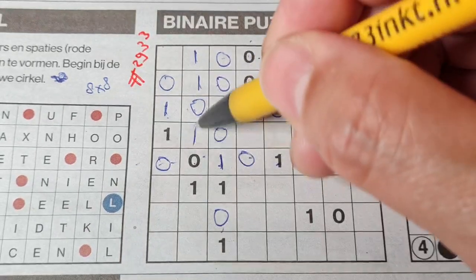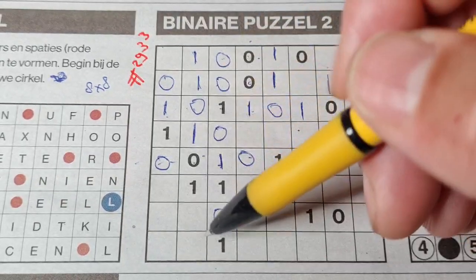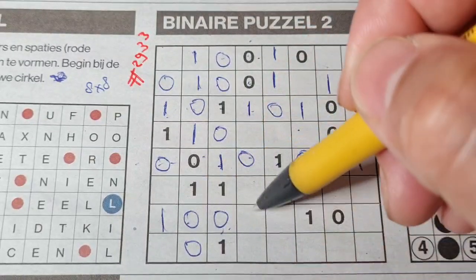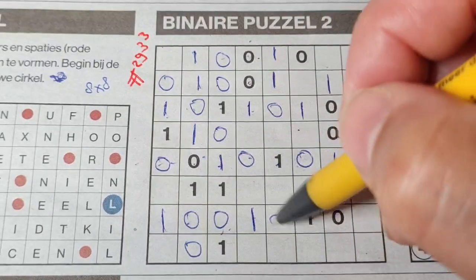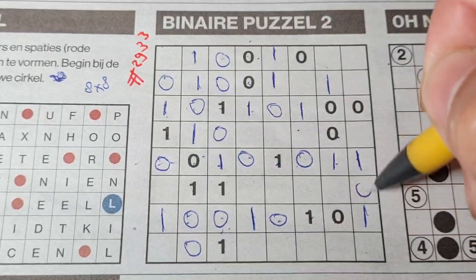Between 2 O's comes in 1. 4 ones we have in this column, so the rest are O's. Double O here, 1 there, 1. Between 2 ones comes in O. Now we have 4 O's, so the rest are ones. Between 2 ones comes in O.